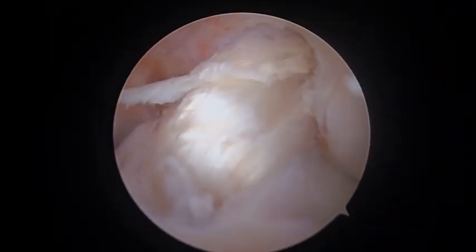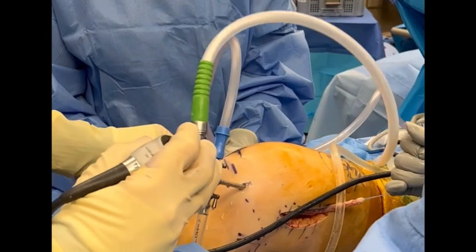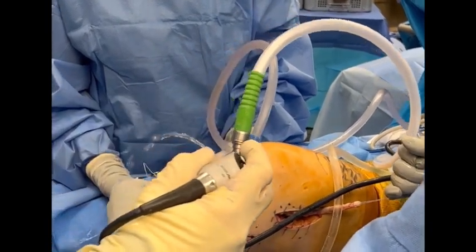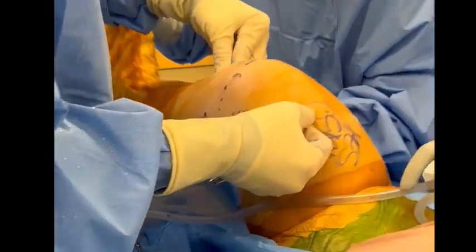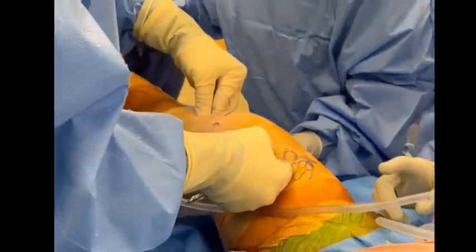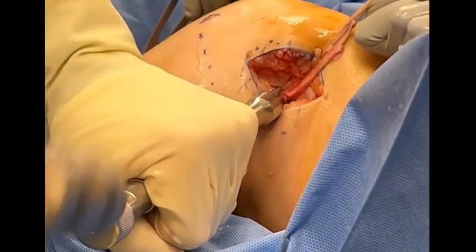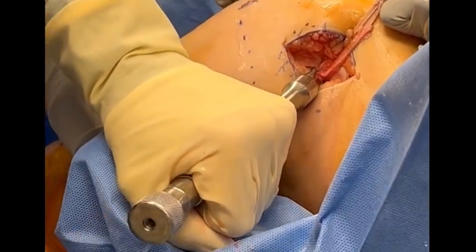The graft is then cycled for an impingement-free, full range of motion 10 times for stress relaxation. The femoral fixation is performed using 2 small staples at the metaphyseal flare to fix the ACL. Tibial fixation is delayed until the remainder of the procedure is completed.